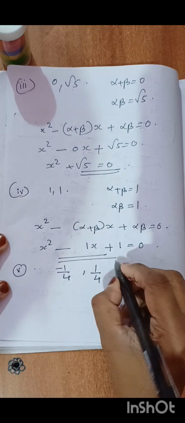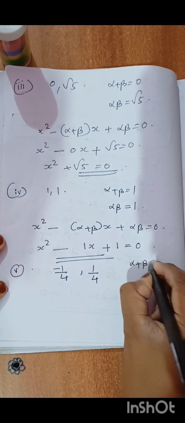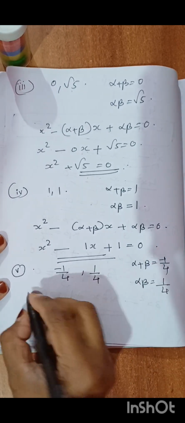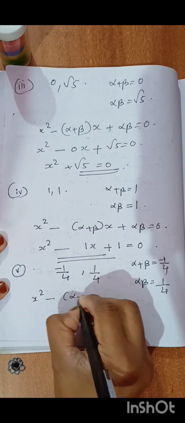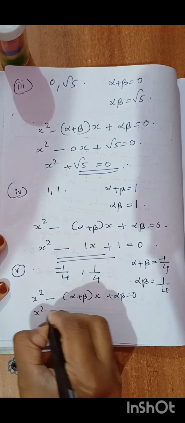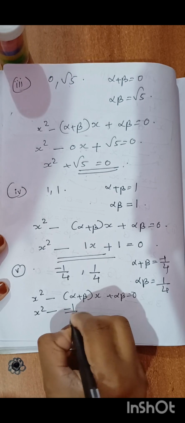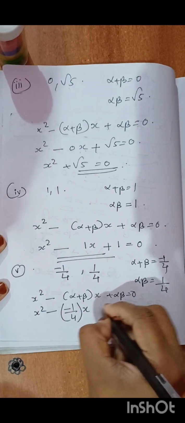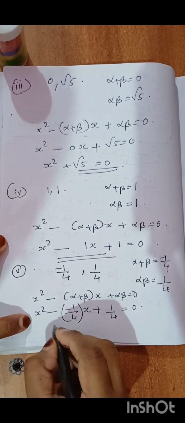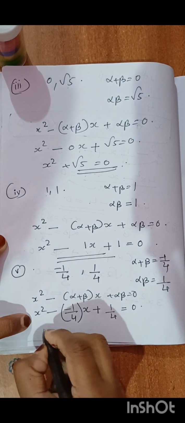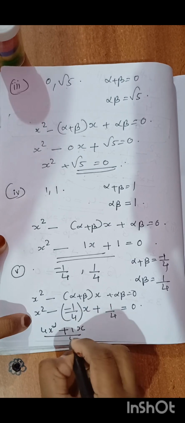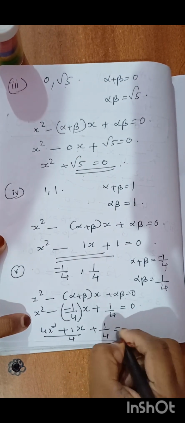Fifth question is minus 1 by 4 and 1 by 4. That is, sum of zeros, alpha plus beta, is equal to minus 1 by 4, alpha into beta equal to 1 by 4. Then by the general form, x square minus (alpha plus beta) x plus alpha beta is equal to 0. Substitute the values: x square minus (minus 1 by 4) into x plus 1 by 4 equal to 0. Then do the cross multiplication here. 4x square, minus minus will become plus 1x, whole by 4, plus 1 by 4 is equal to 0.